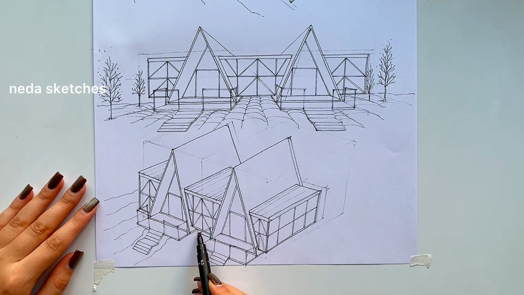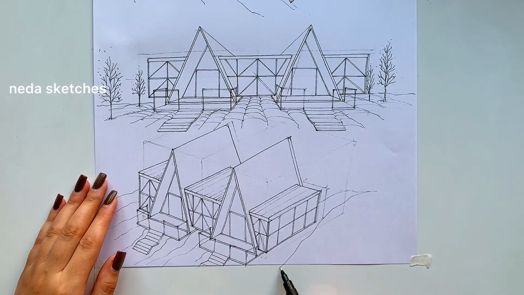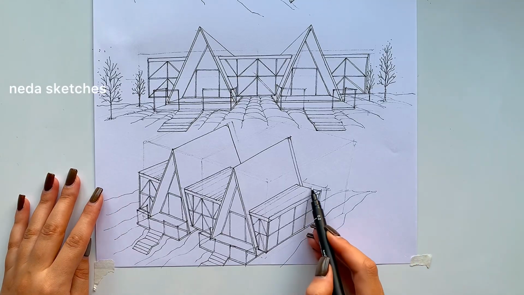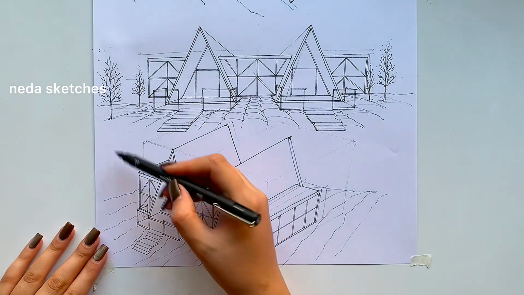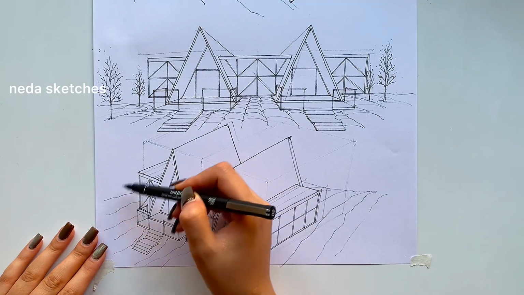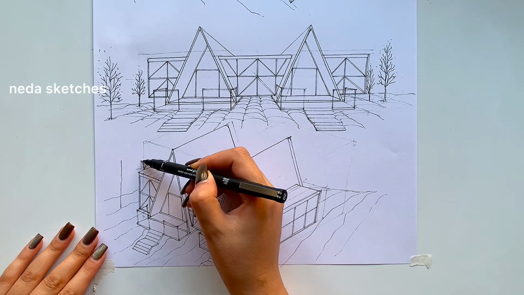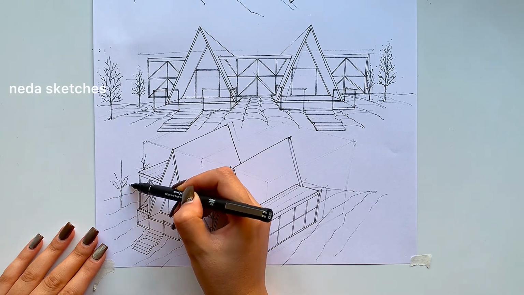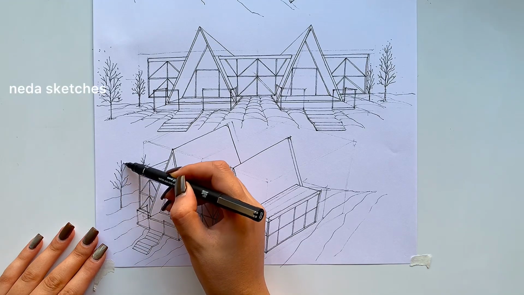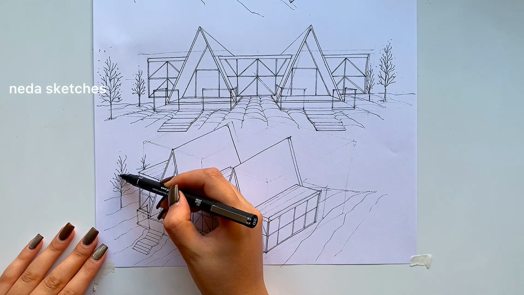As you see in this isometric drawing, topographic lines are along the y-axis, and after that I wanna draw some trees that surround the building. In each exterior drawing, natural items and details can surround the building and they can associate forest and mountain vibe.